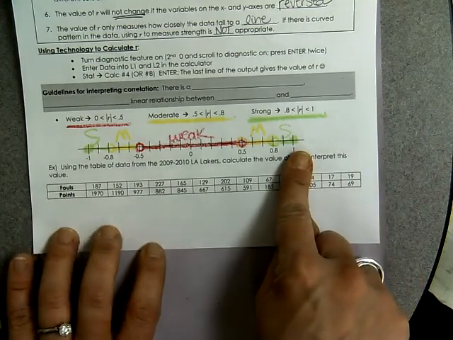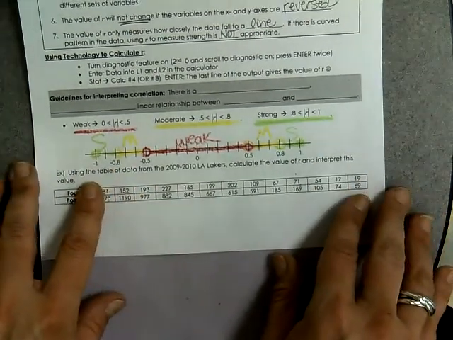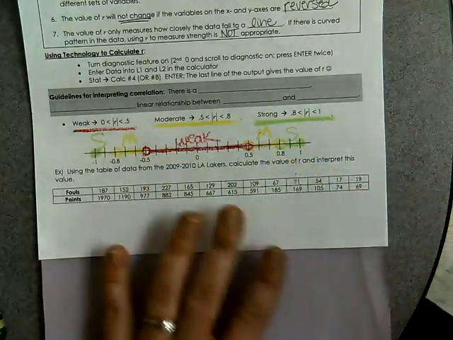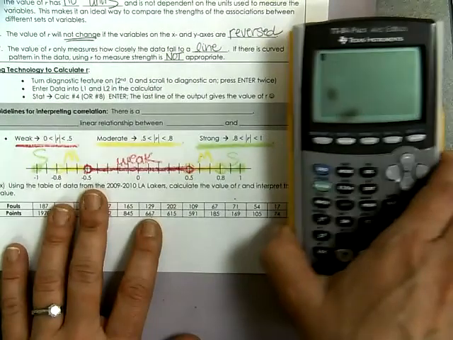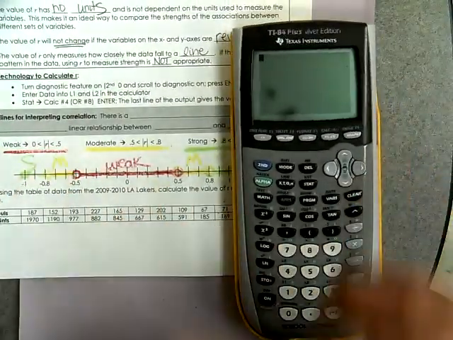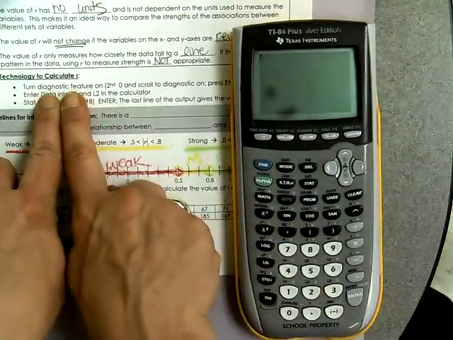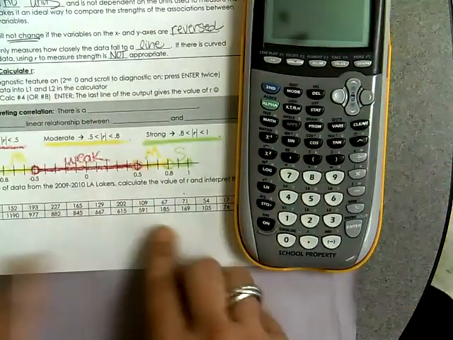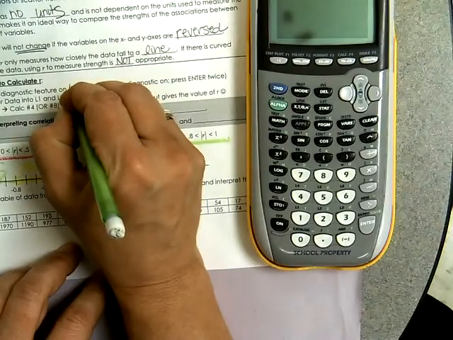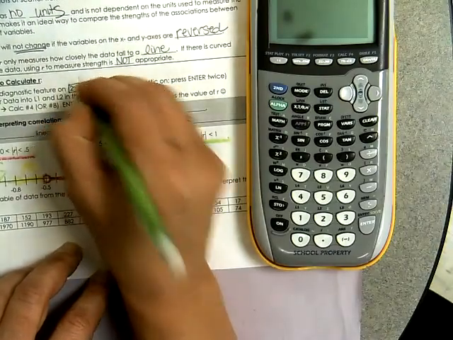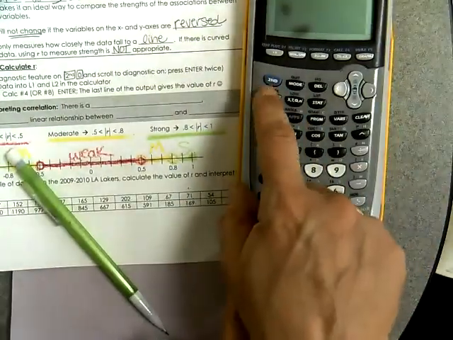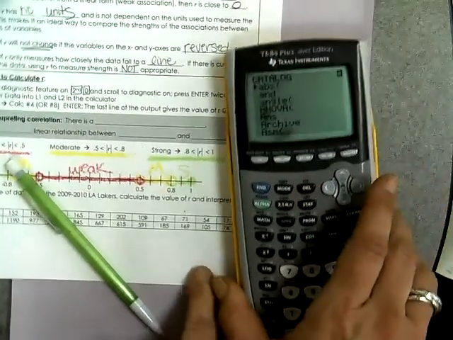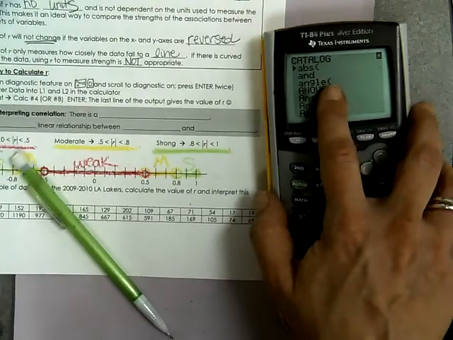Okay. So let's use technology to calculate our r value. One kind of annoying thing is that the Texas Instruments people did not default this feature on the calculator. So to do that, we have to turn the diagnostic feature on. So what you're going to do is you're going to hit the second key and then the 0 key. Remember, the second key is at the top left, and then 0's down here. And when you do that, you end up with this catalog.